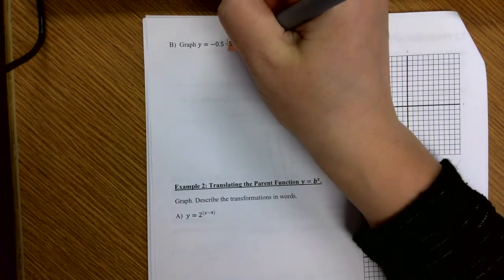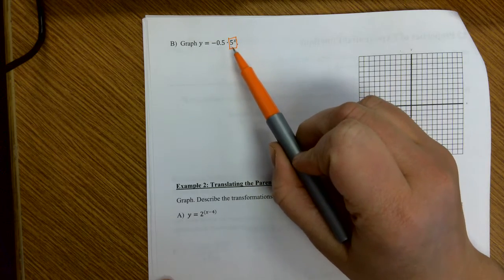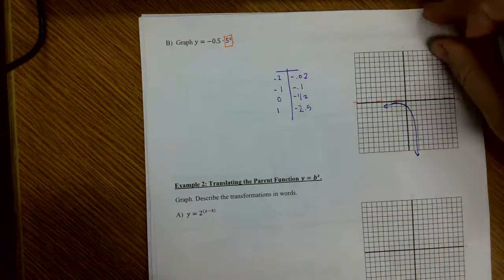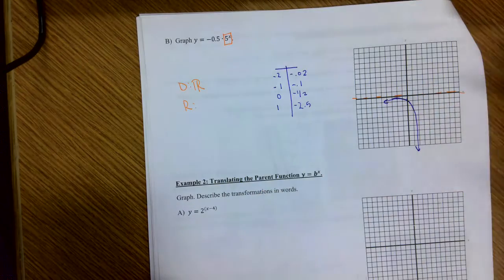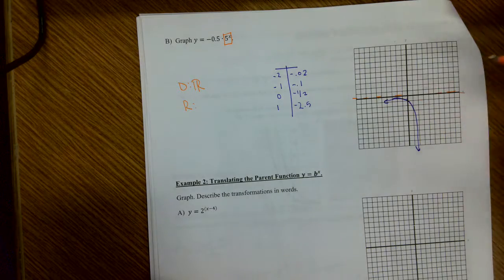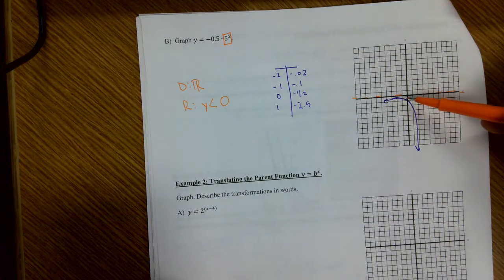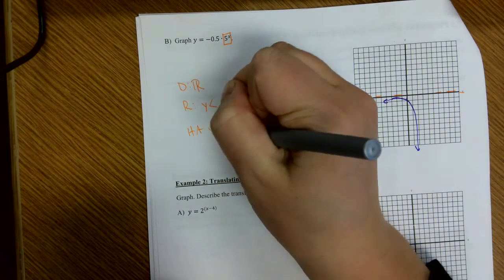You try to graph this one by yourself, knowing that this right here is my parent function. So anything that happens to this right here is going to be a transformation. So it should look something like this. My domain here would still be all real numbers. My range here does not go past this asymptote, so it'd be y, and because of that negative, it flips it. y is smaller than 0. My horizontal asymptote would be y equals 0.